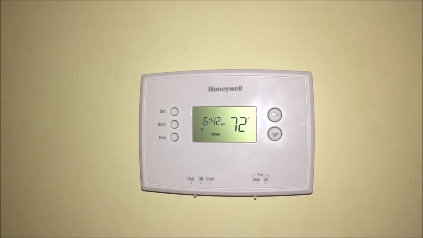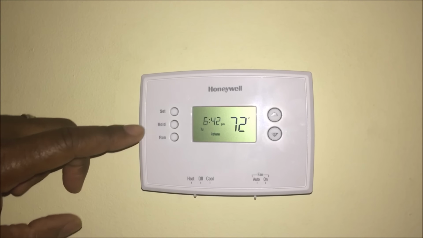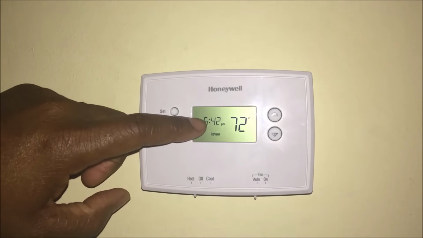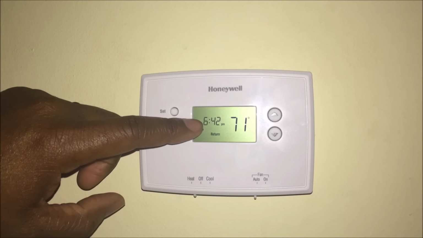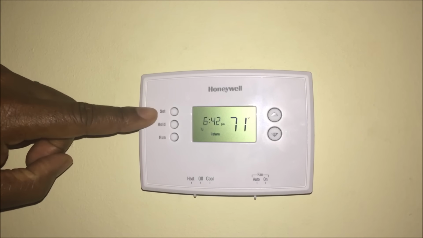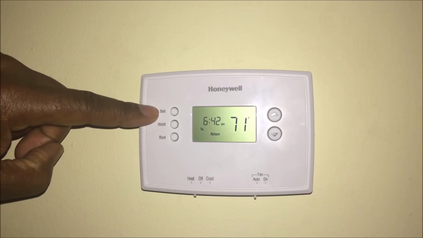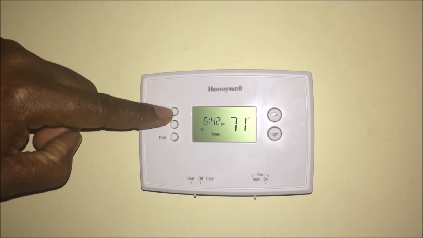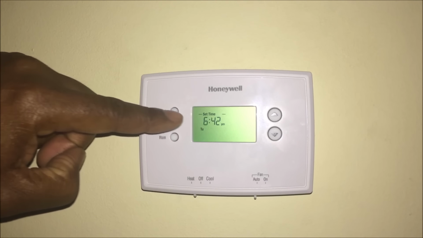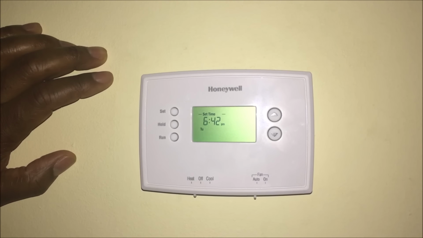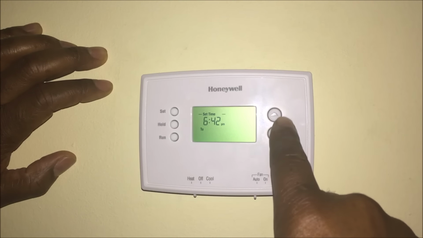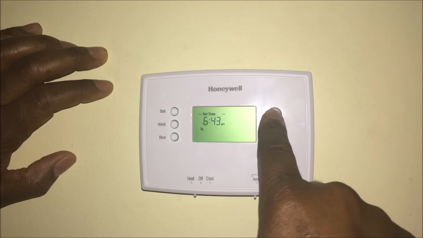And it's pretty straightforward, everything. So first thing you have to do, this thing is going to be blinking. When you put new batteries in it, it's going to say 12 a.m. So you're going to want to set the time on this bad boy. So all you do is click this button. So you have set. See set? Yep. So just click set. It says set time. You set your desired time. And you do that by either pressing up or down.